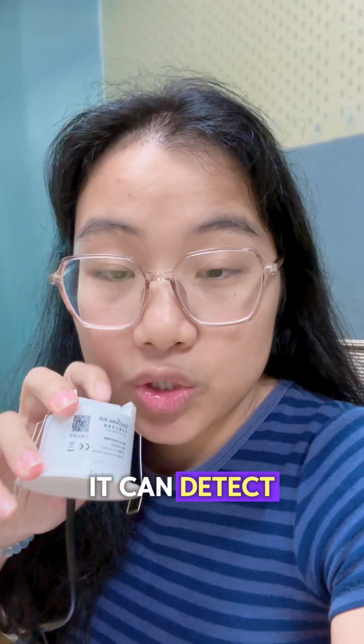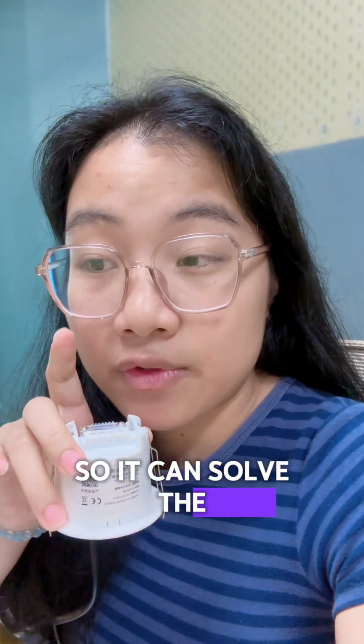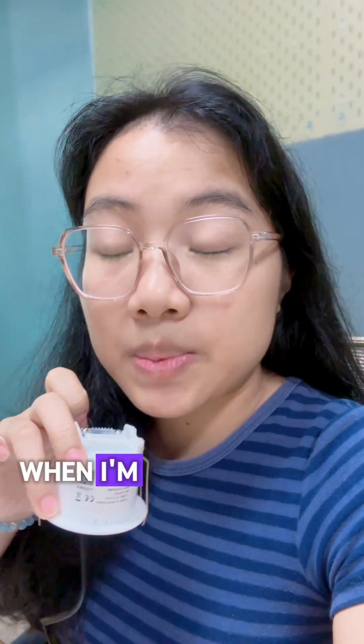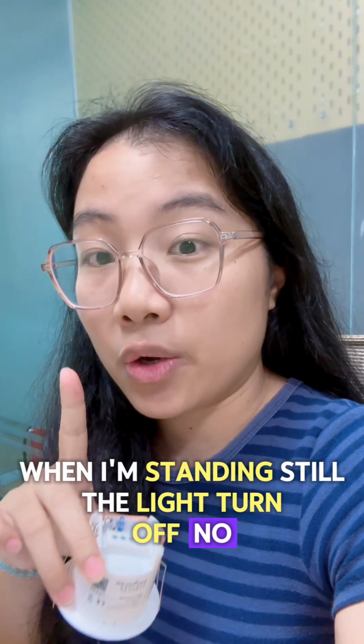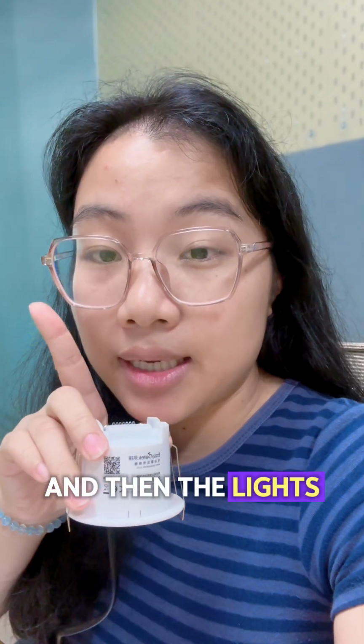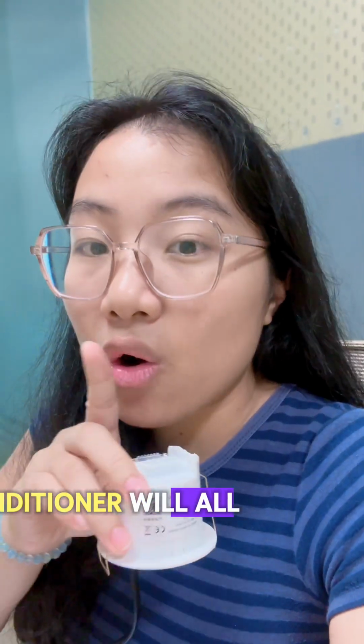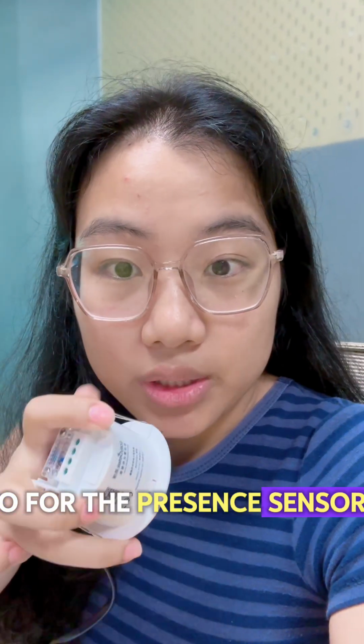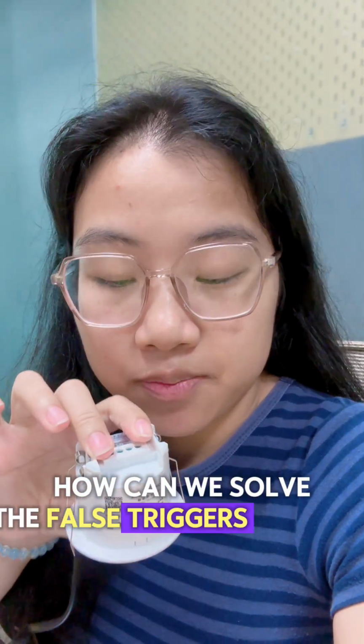It can detect your breathing, so it can solve the motion sensor problem. When I'm standing still, the light turns off. No, for a presence sensor, when you're present, the lights and air conditioner will all follow you. So for presence sensors, how can we solve the false triggers problem?